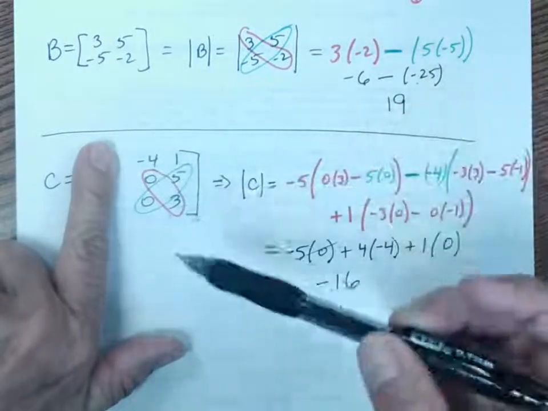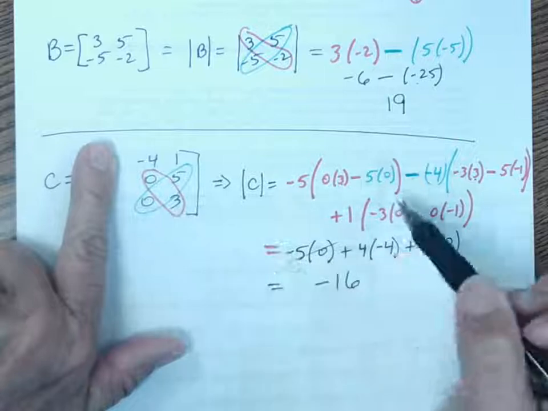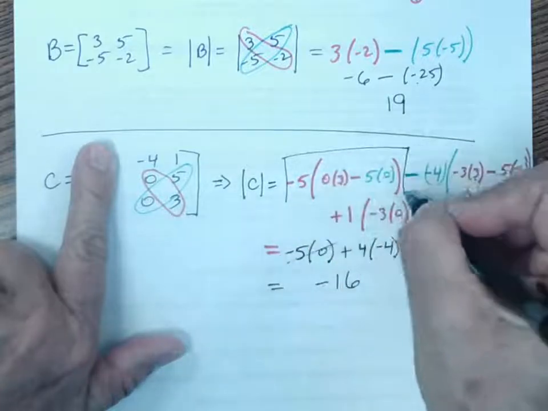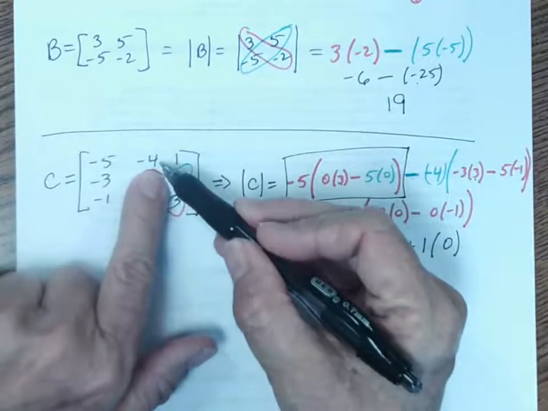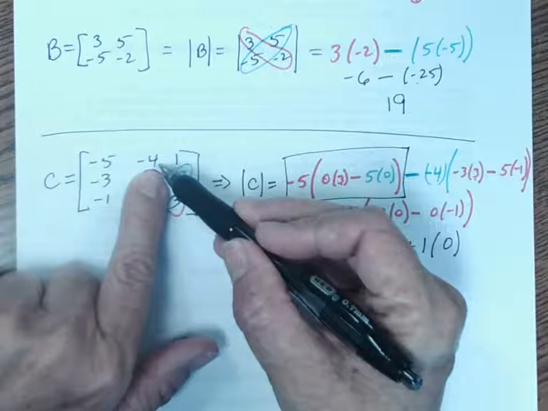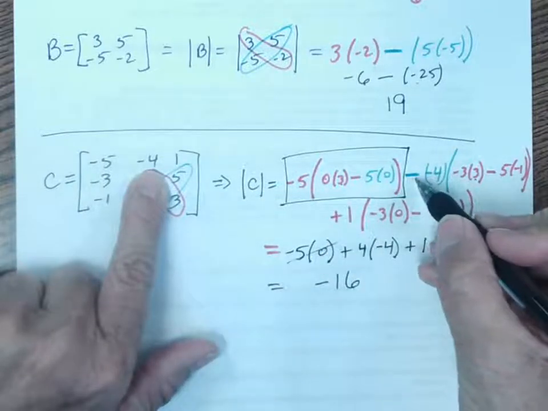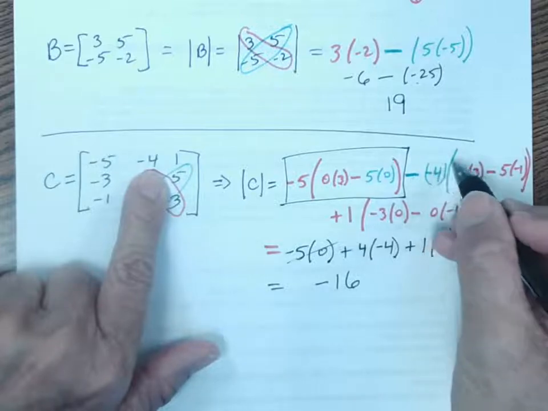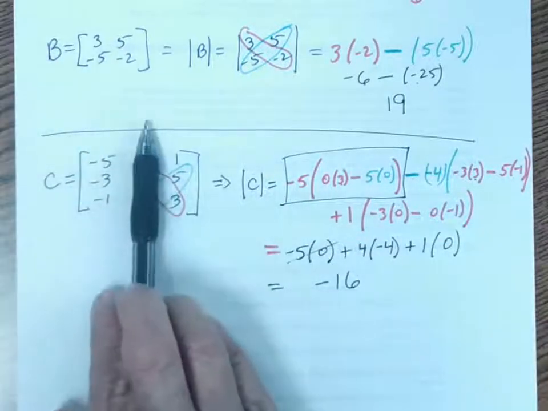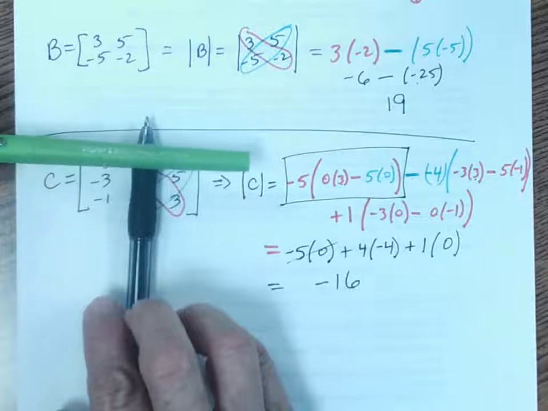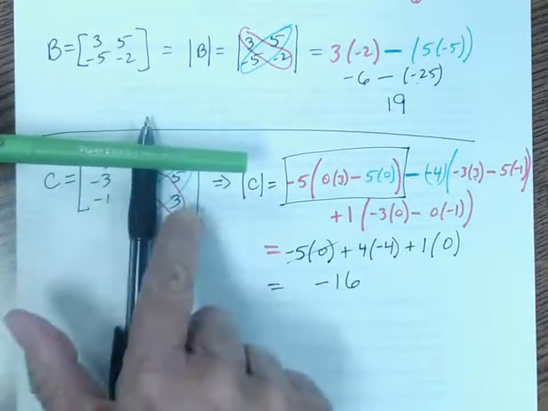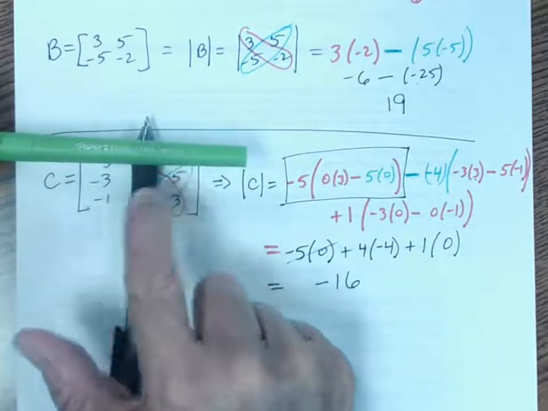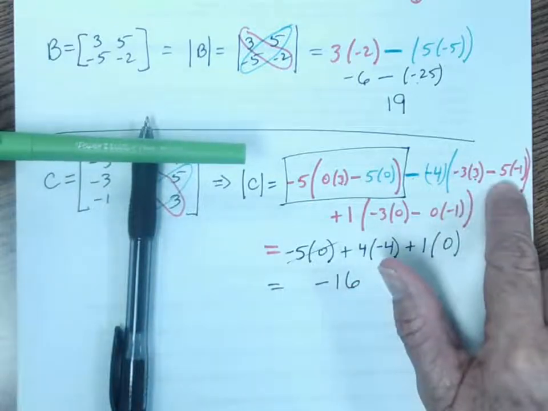0 times 3 minus 5 times 0. That gave us that piece of it. We then take the middle term of the top row, negative 4, and we're going to subtract it. We will always subtract the middle one. So minus the negative 4 times, again, we cover that up, cover the top row, and now we have negative 3 times 3 minus 5 times negative 1.